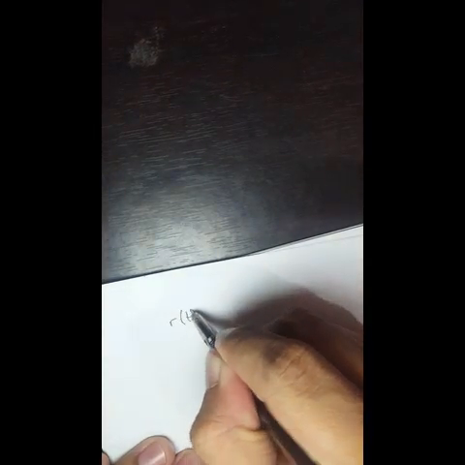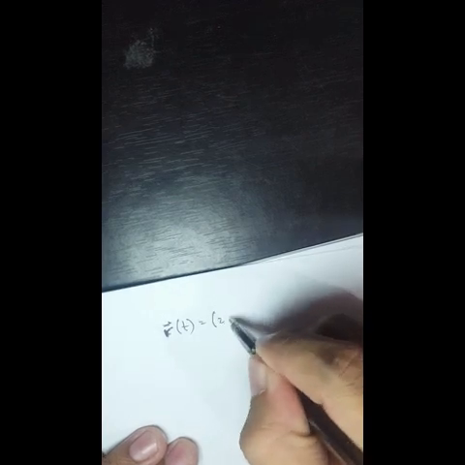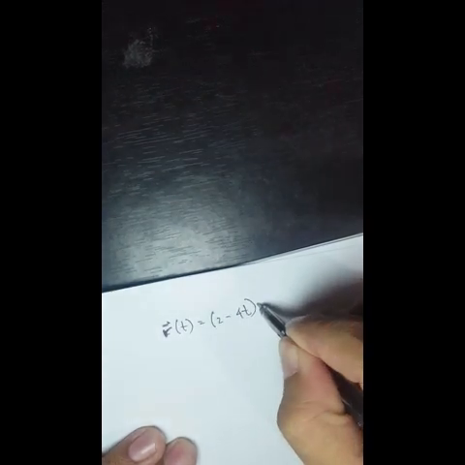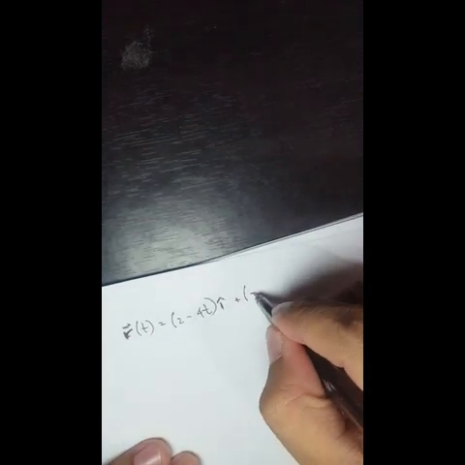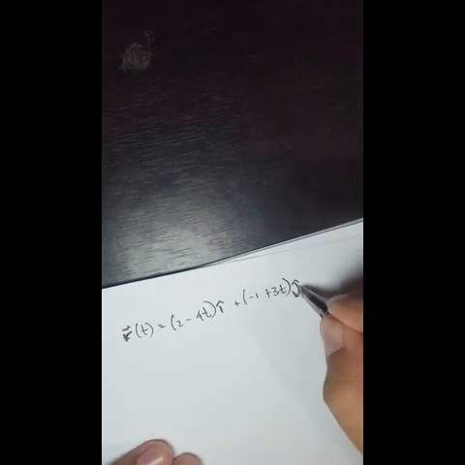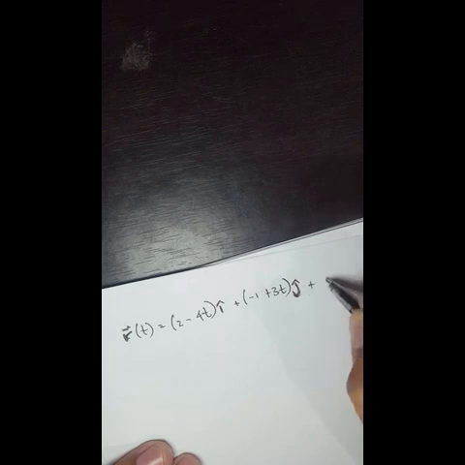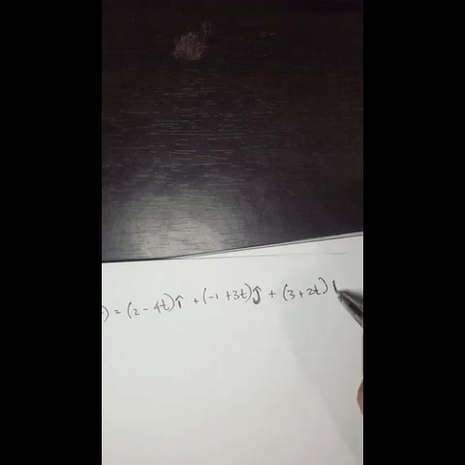Let's take for example this r as a function of time. This is our vector. We have 2 minus 4t in the i direction, plus negative 1 plus 3t along the j direction, plus 3 plus 2t in the k direction.